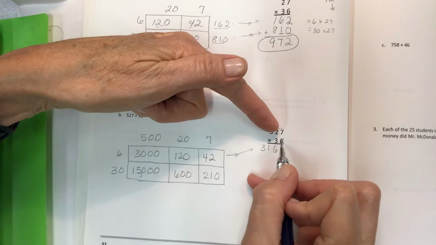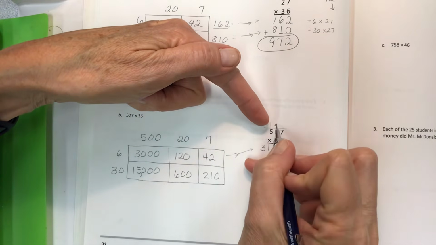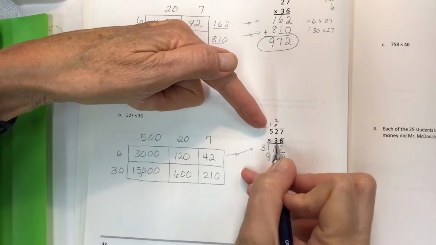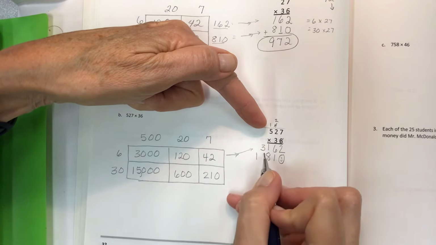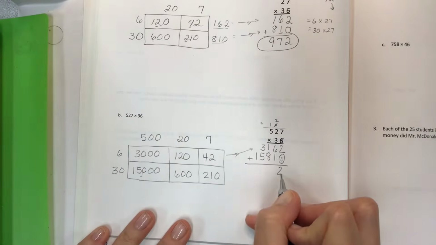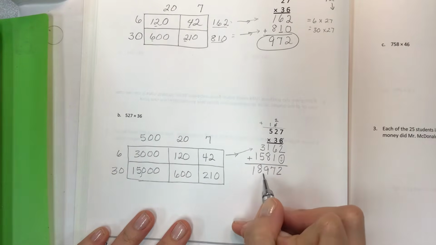3 times 7. Now we're moving on. We're done with the 6. We're going to multiply with the 3. 3 times 7 is 21. Carry the 2. 3 times 2 is 6 plus 2 is 8. 3 times 5 is 15. There was nothing to carry, so we're going to add these. 2, 7, 9, 8, 1.